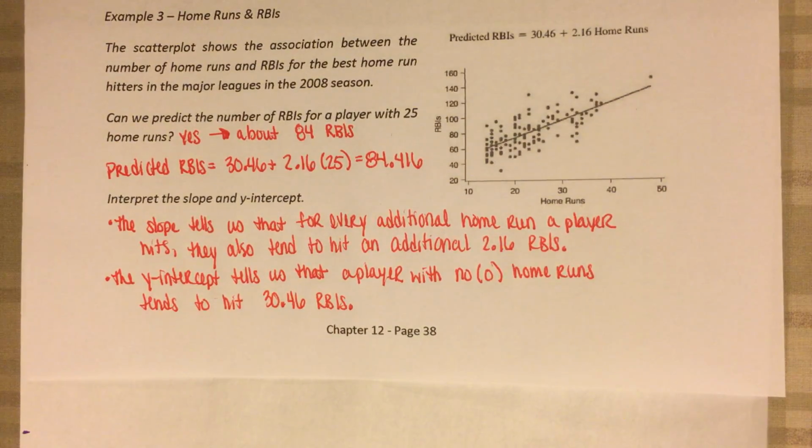So if x is 0, we have 0 home runs, what happens with our RBIs? A player with 0 home runs tends to have about 30 RBIs.